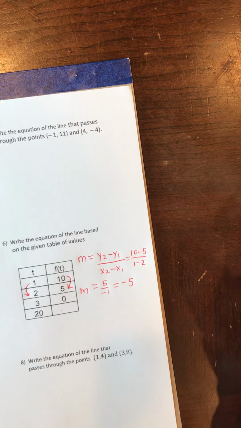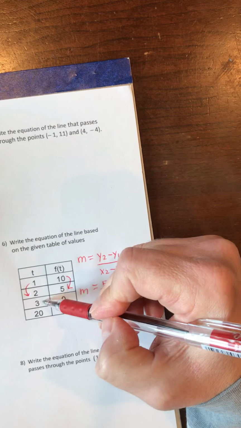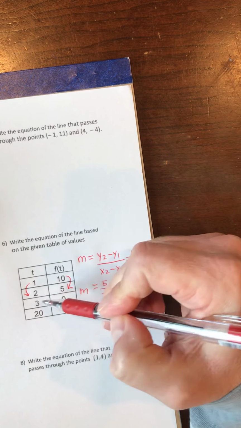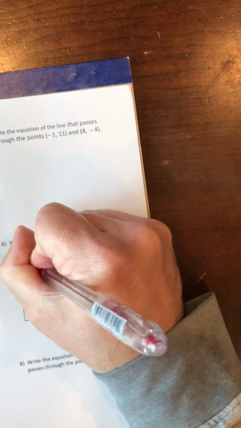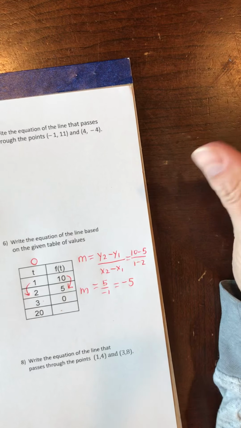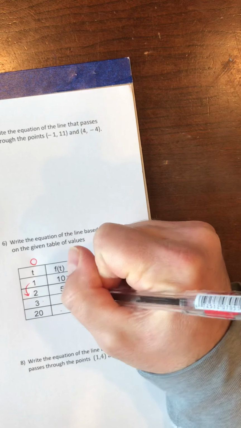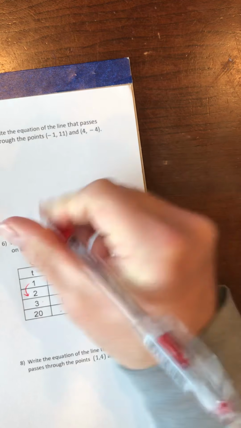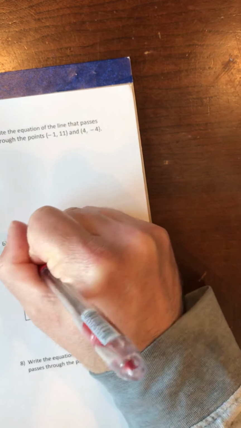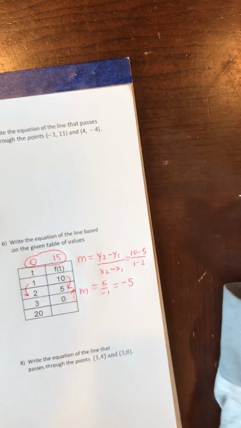Now, you could do one of 2 things. You could extend the table back if you wanted to. You go 3, 2, 1, 0. That would be our y-intercept. It's going in this direction. It's going up by 5. 0, 5, 10, 15. And you could use that to get your y-intercept.